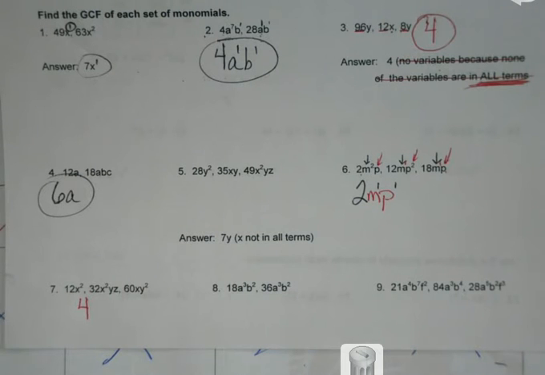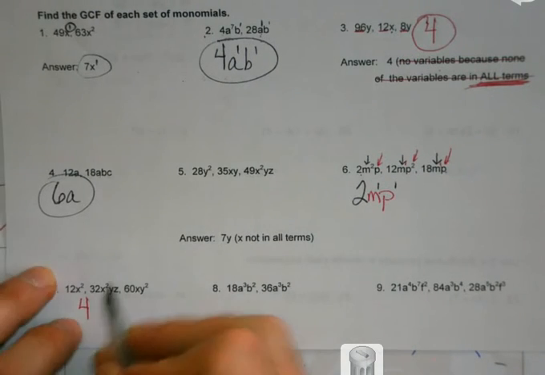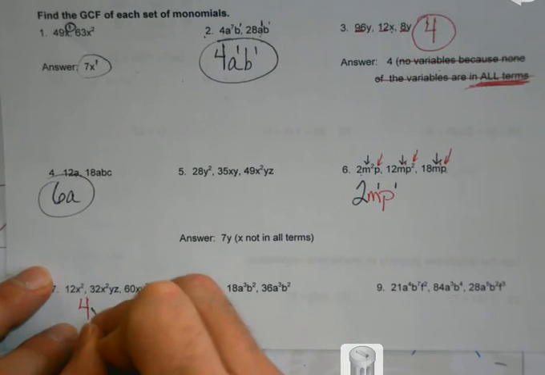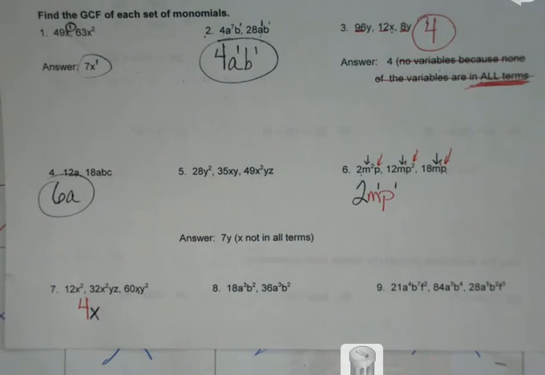Now, variables. Do all of them have an x? Yep. And since I see an x that doesn't have an exponent, that's the one I'm going to use because it's x or x to the first, and that's my only one. Do all of my terms have a y? No, can't use it. Do all my terms have a z? No, can't use it. I'm done.